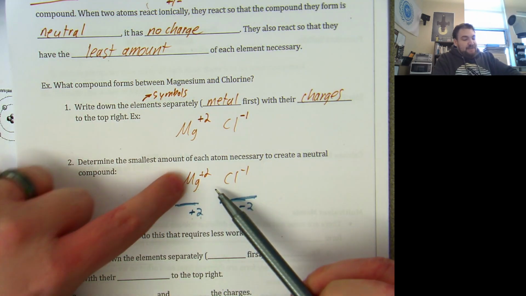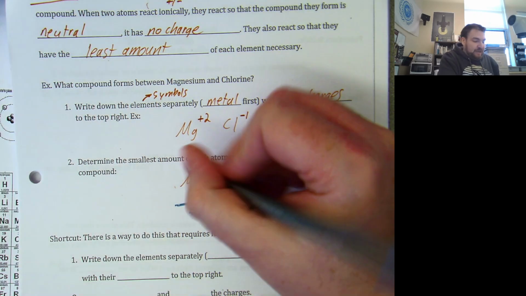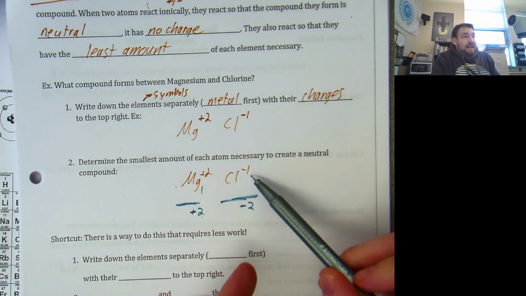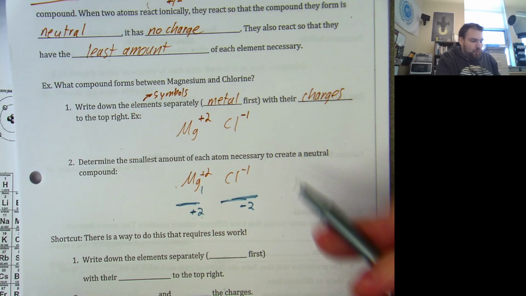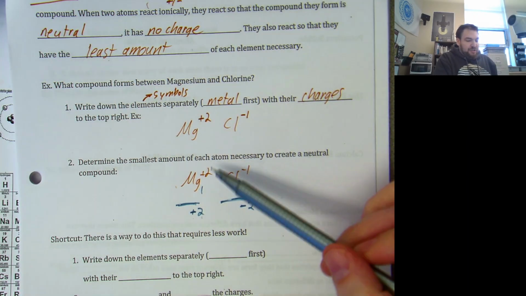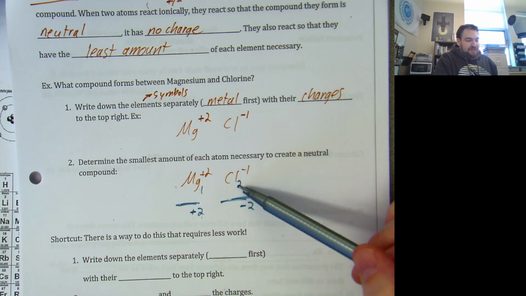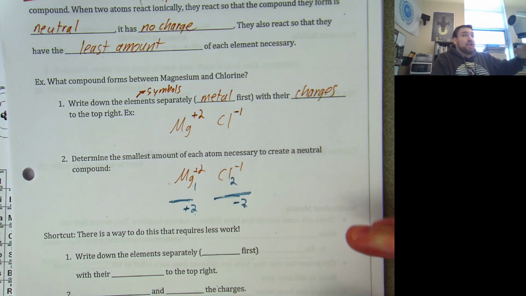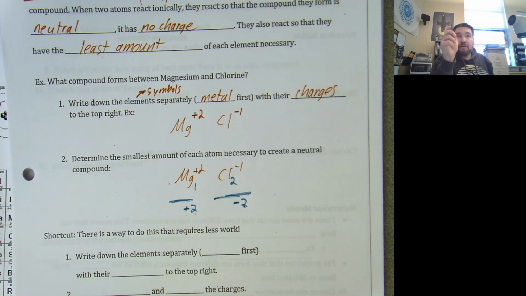If magnesium is +2 already, I only need one of those. If my chlorine is -1, I need how many? 2. Because 2 times 1 is 2, -1 times 2 is -2. This is kind of the long, ugly way to think about it.